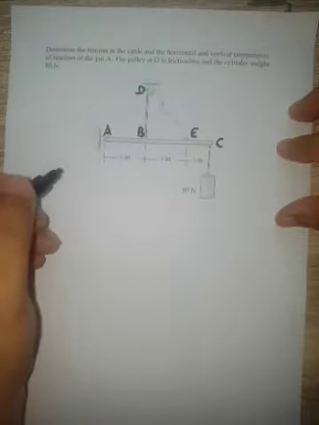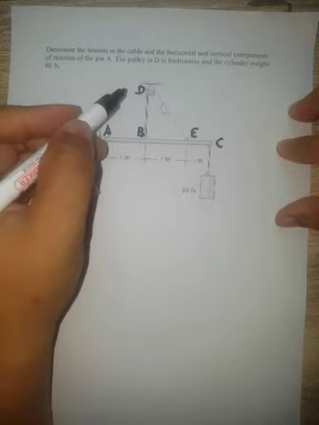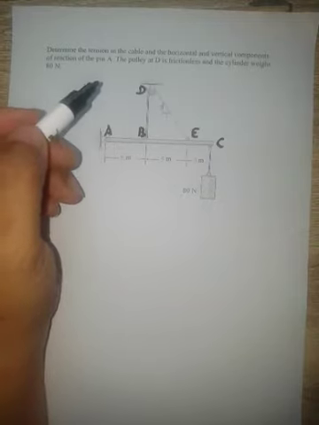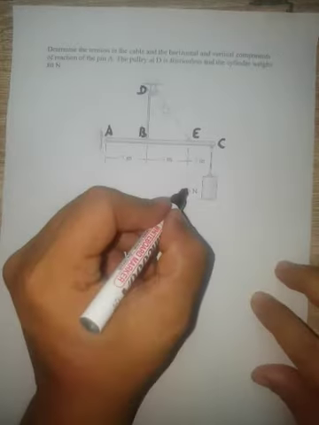The pulley at D is frictionless. So this pulley is frictionless. And the cylinder weighs 80 Newton. So here is 80 Newton.